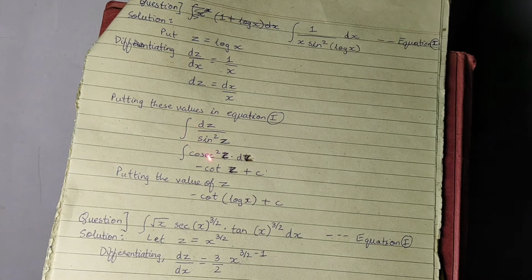So integration of 1 divided by sin square z is cosec square z, and dz is already there along with that. Integration of cosec square z is minus cot z, plus c, which we put after integration.